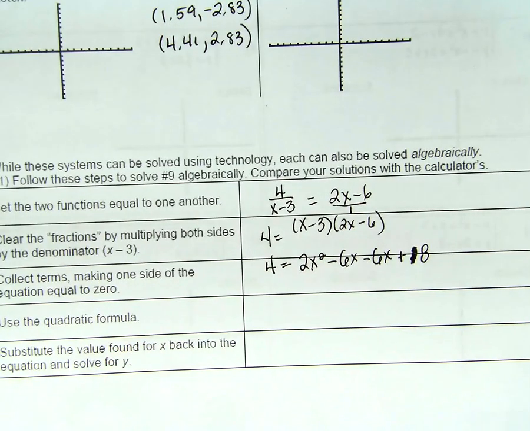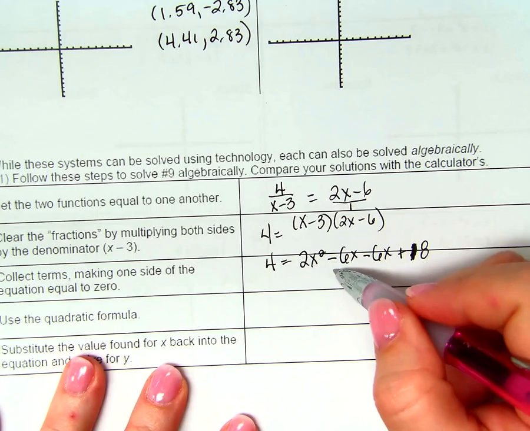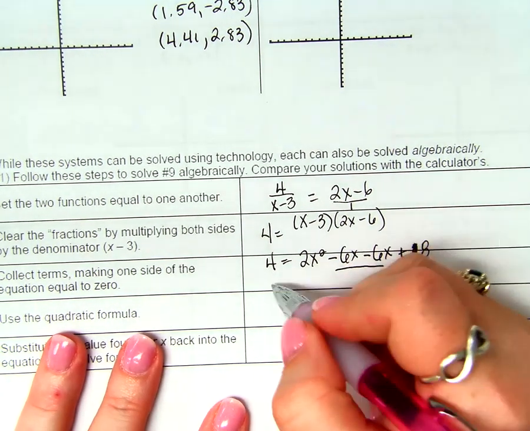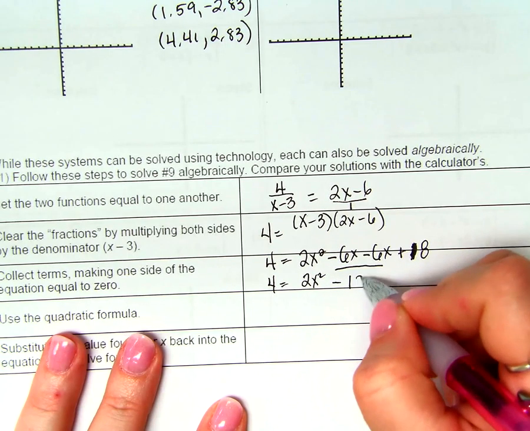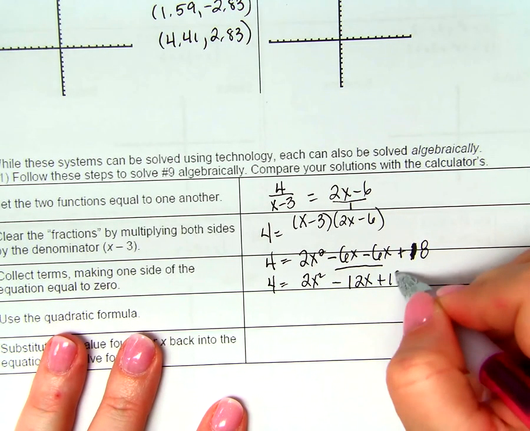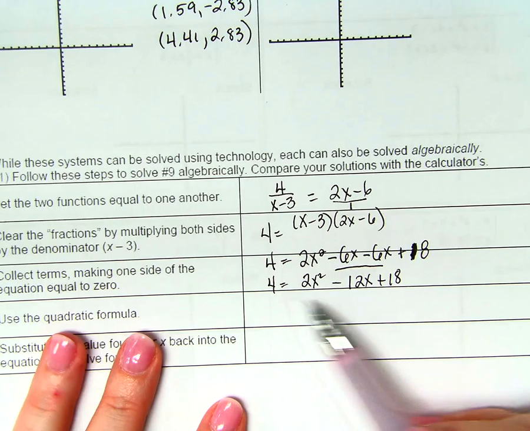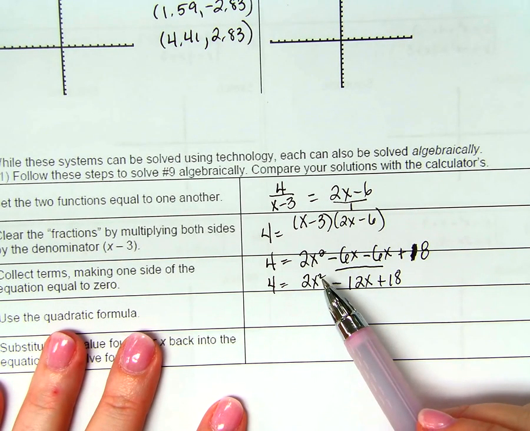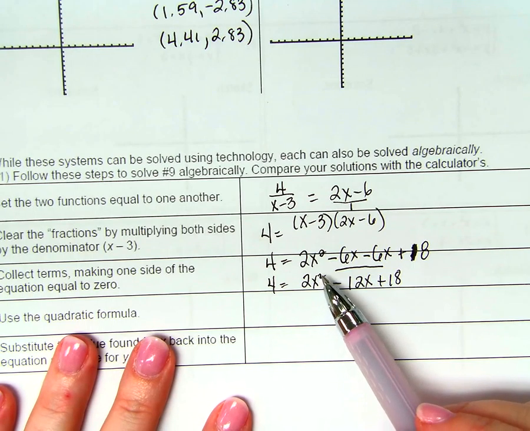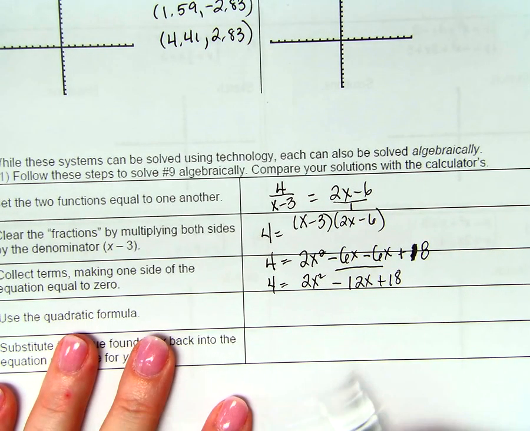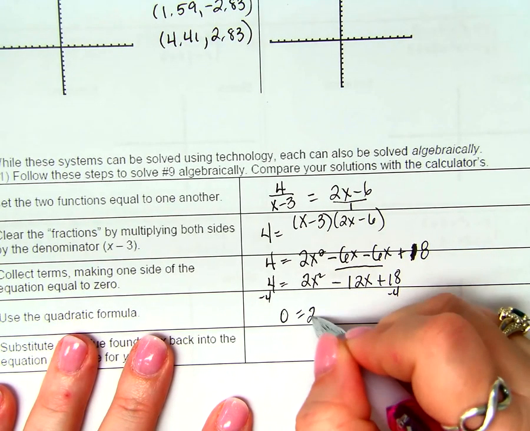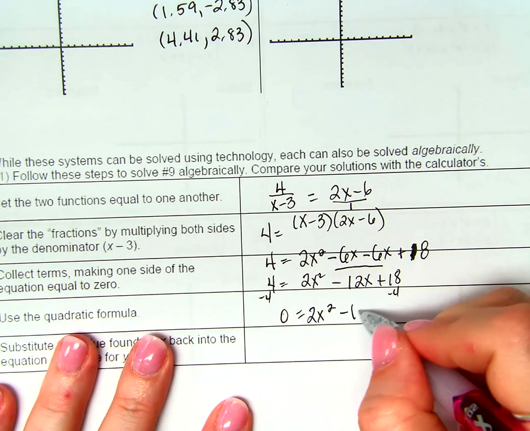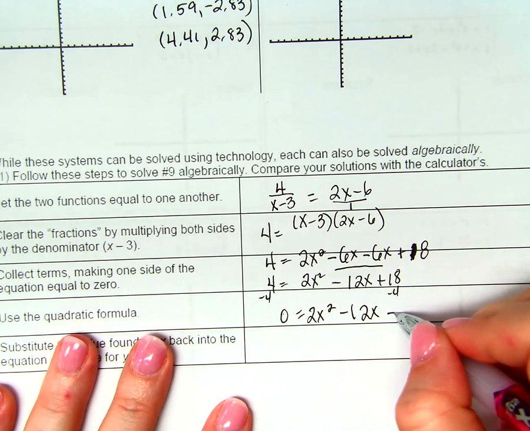So now let's combine our like terms. Okay? I've got those two terms I can combine. I have 4 equals 2x squared minus 12x plus 18. What kind of problem has this become now? This is a quadratic, isn't it? If it's a quadratic, what do I need it to equal? 0. So subtract 4 from both sides. 0 equals 2x squared minus 12x plus 14.